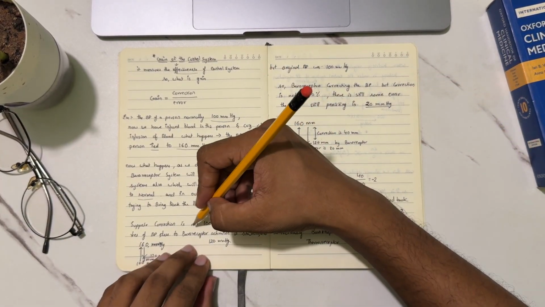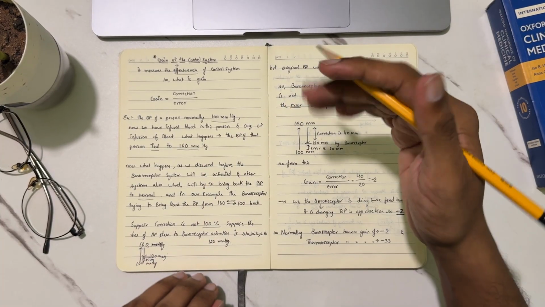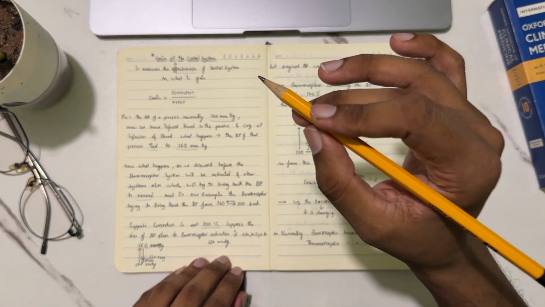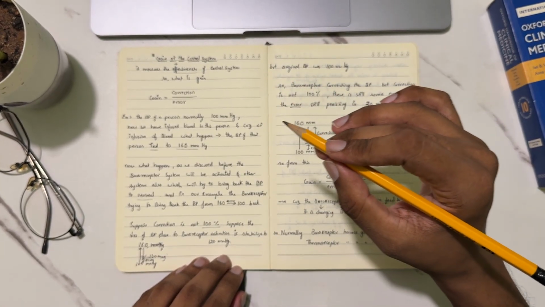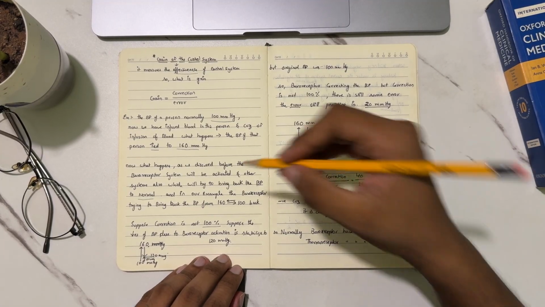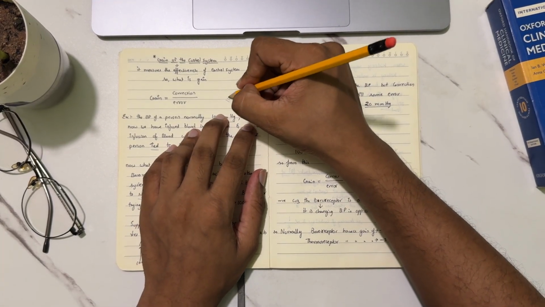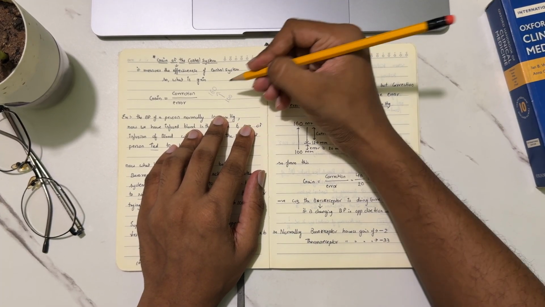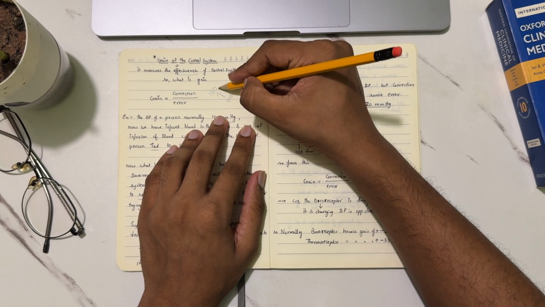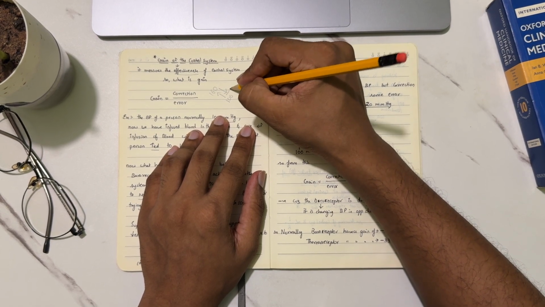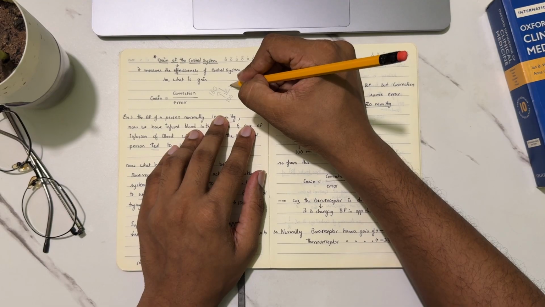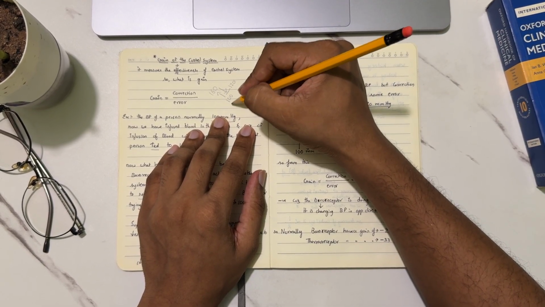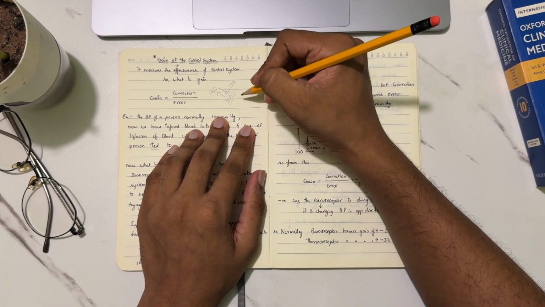Suppose the correction is not 100% here. Suppose the decrease of blood pressure due to baroreceptor activation stabilizes at 120 mmHg. In the beginning it was 100, increased to 160 because of the infusion of blood, and now it stabilizes from 160 to 120, but not to 100. Originally it was 100, but it only came down to 120.